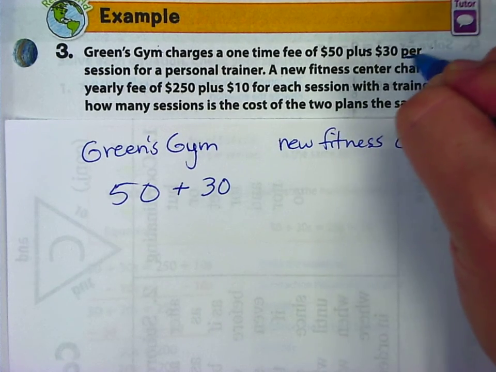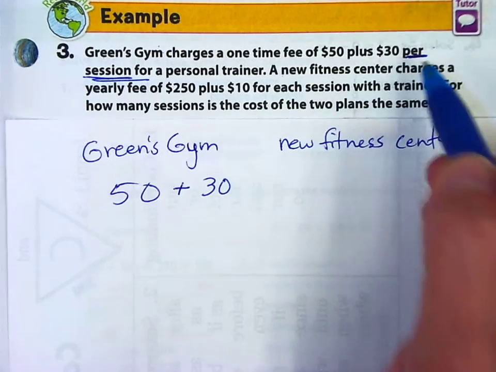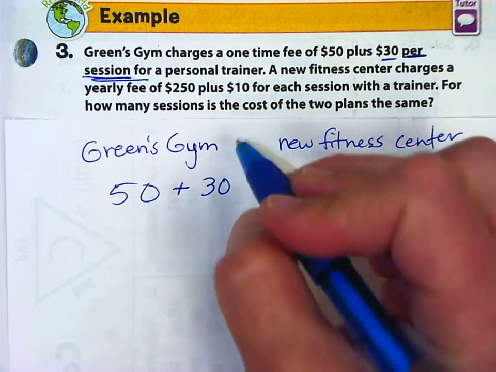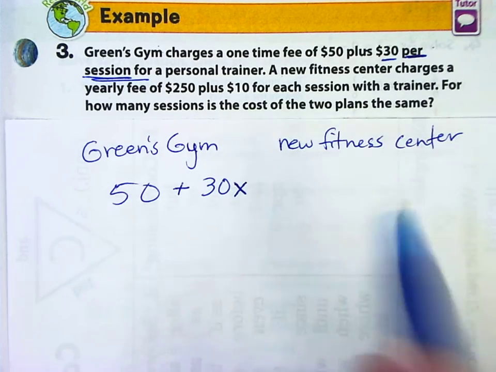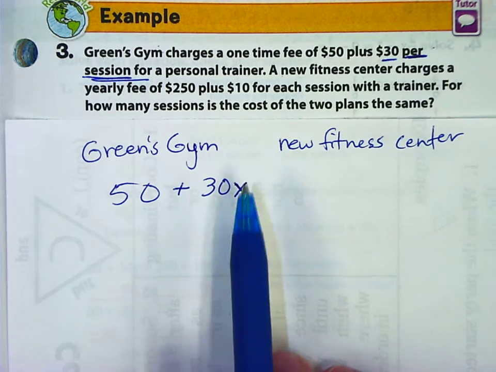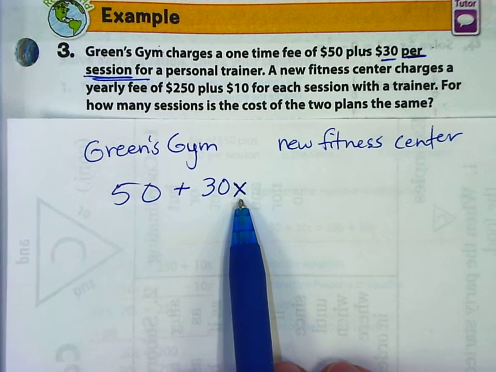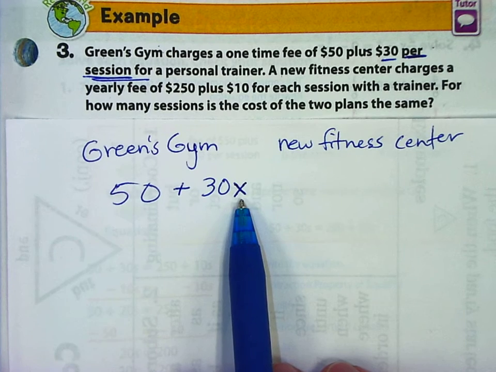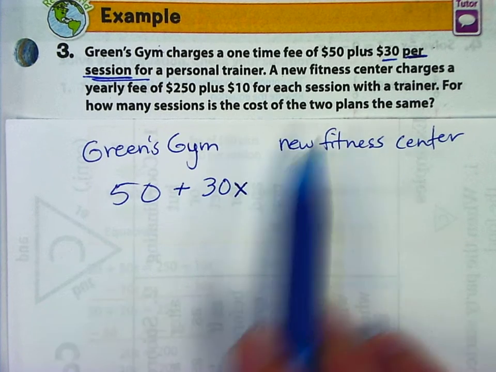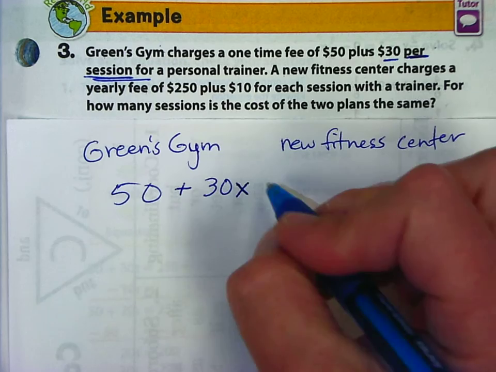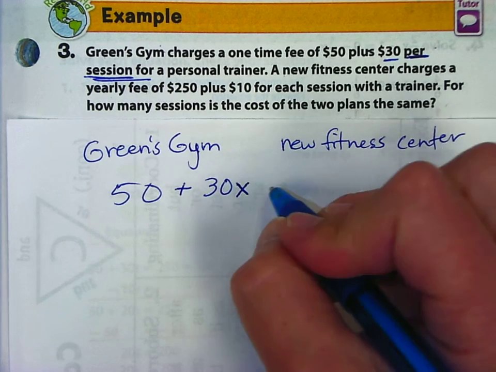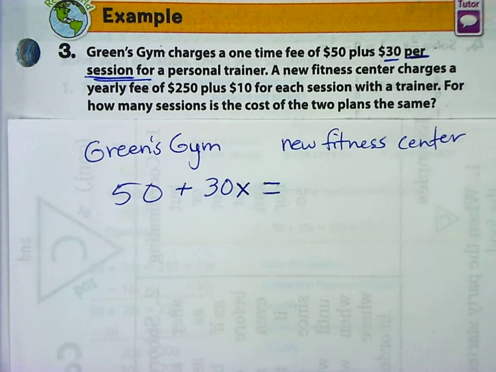This is extremely important. This per session means that I'm going to pick a variable and put it next to that, because I'm going to pay $30 every time I want a personal training session. $30 next to your variable because it's $30 per session. Okay, now because I'm going to put New Fitness Center's information, I'm going to put my equal sign here.